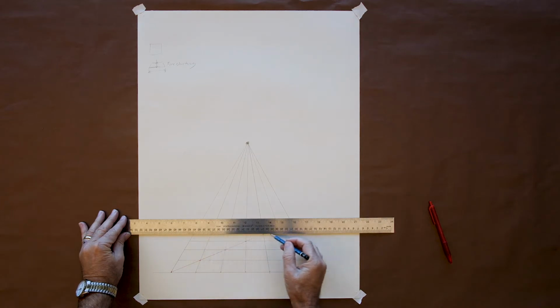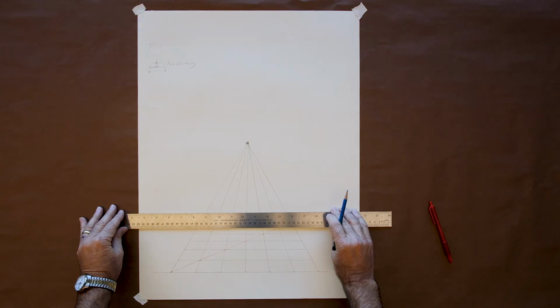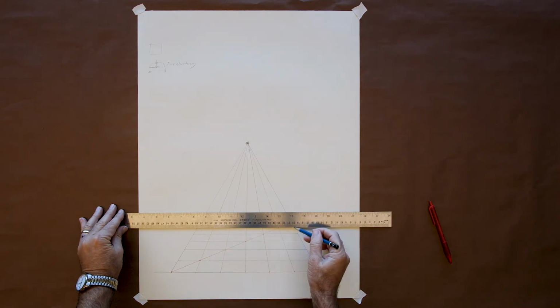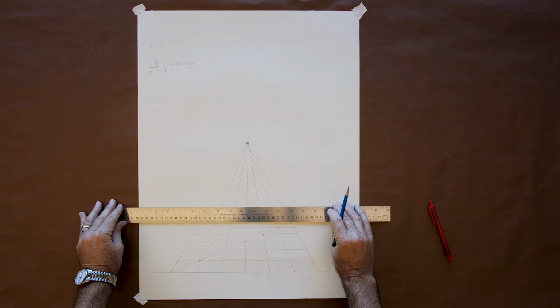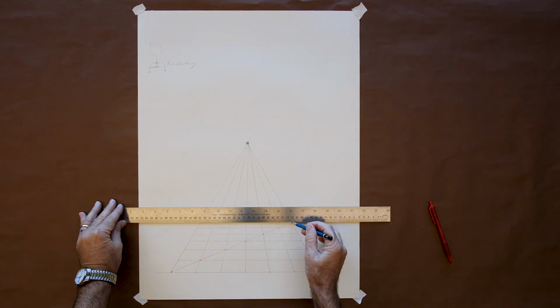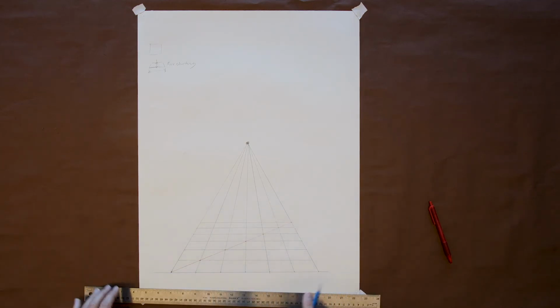So you can see now this is starting to look like a tile floor. Okay, so you can see each tile is getting smaller as it goes back in space.